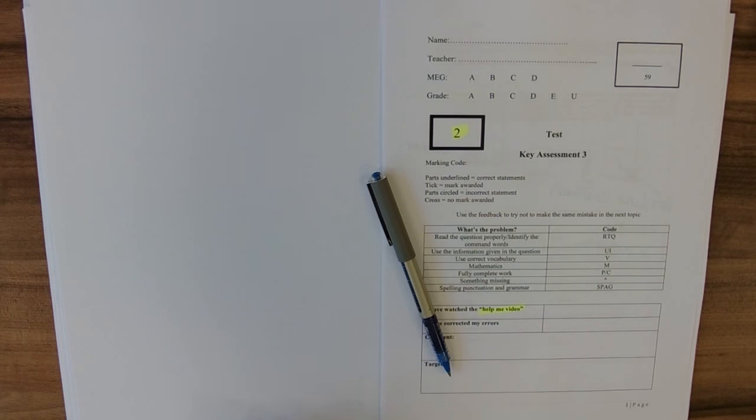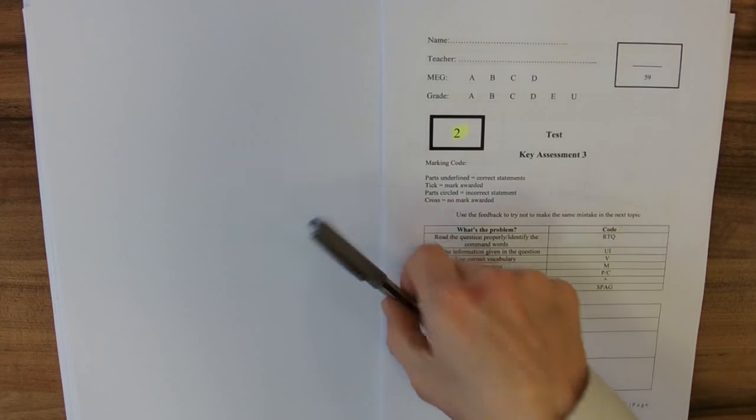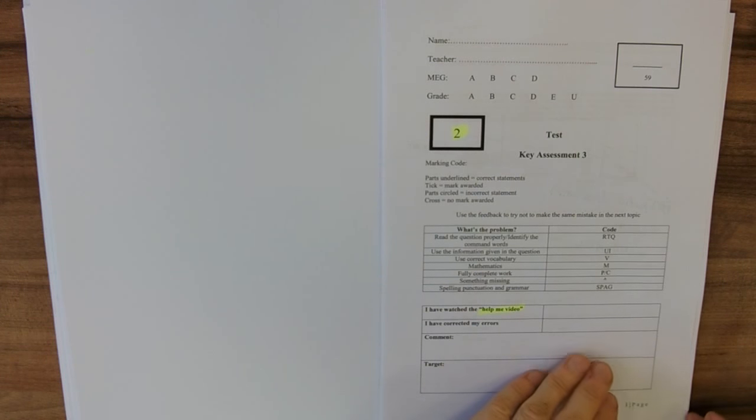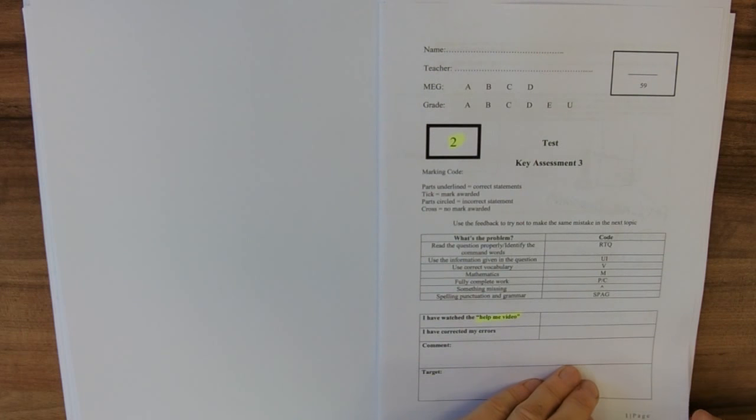This is Key Assessment 3, Core Concepts for Lower 6, Paper 2. Hopefully you've watched the Help Me video and you've got your paper back, and you've made some corrections and you're just trying to mark it again now.